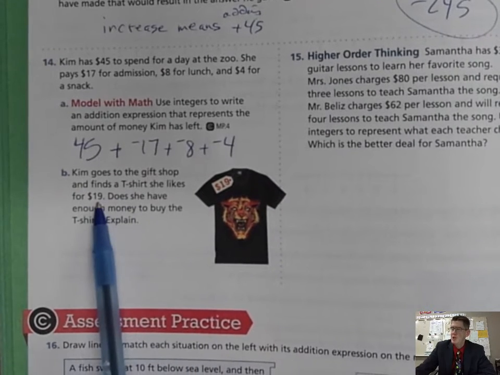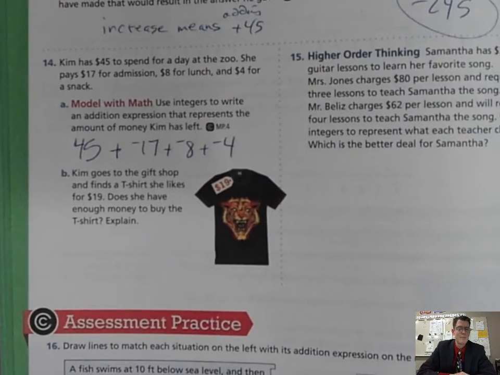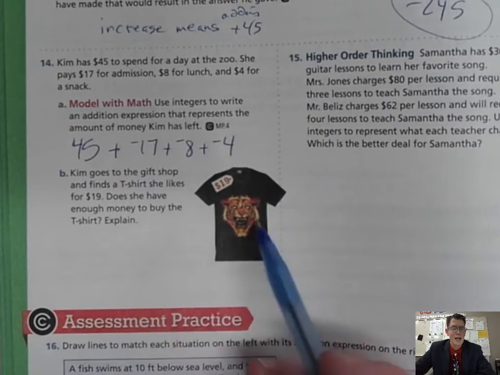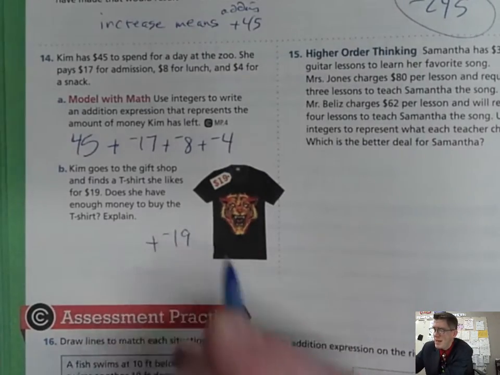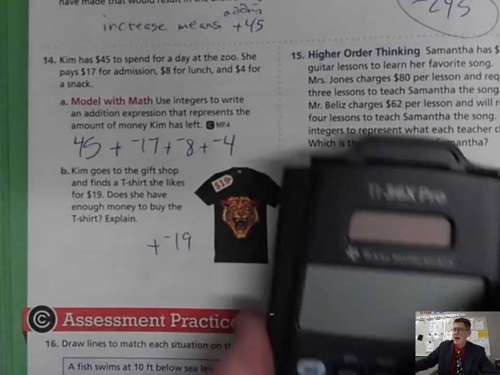Now she also wants a t-shirt for 19 bucks. Does she have enough money? The question is, if you tack on another plus negative 19, will that be enough?